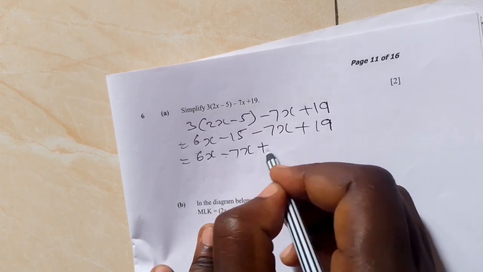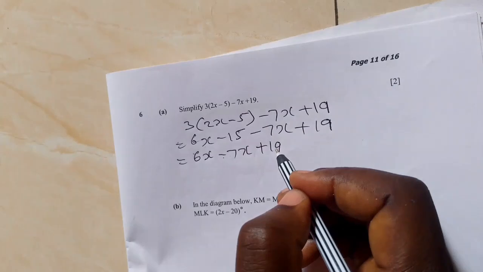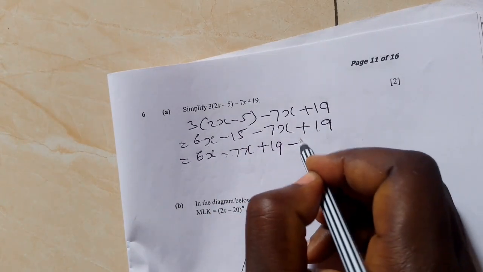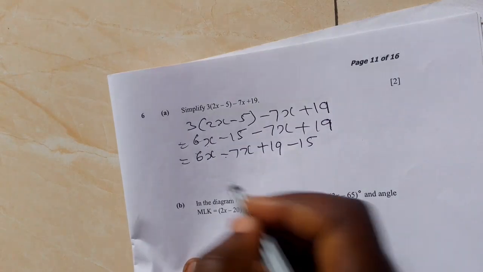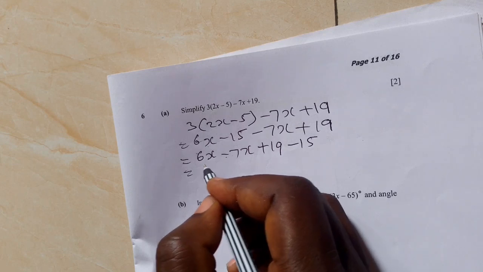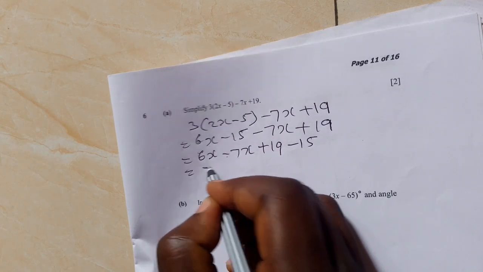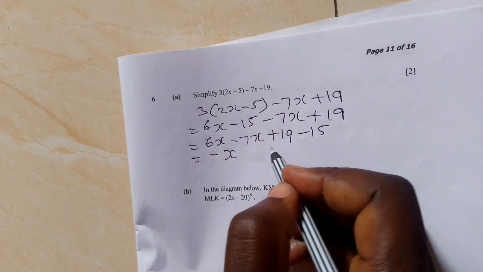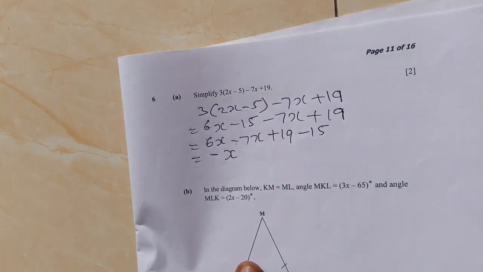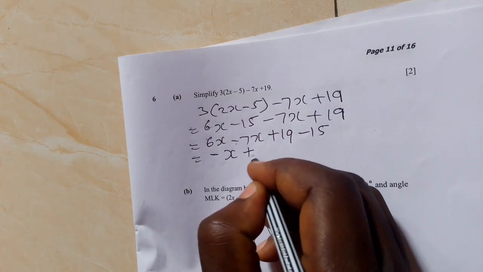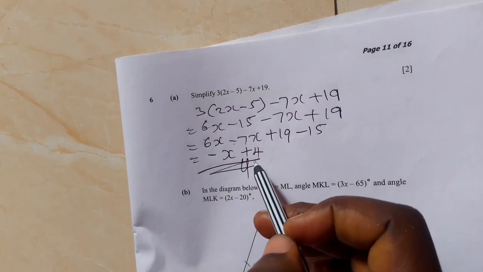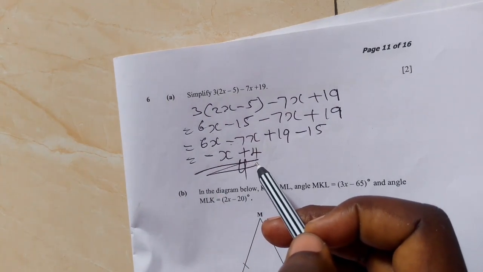Then you have positive 19 and negative 15. 6x minus 7x, that is negative x. 19 minus 15, that is positive 4. That is an expression, and you cannot simplify this further because they are not like terms.